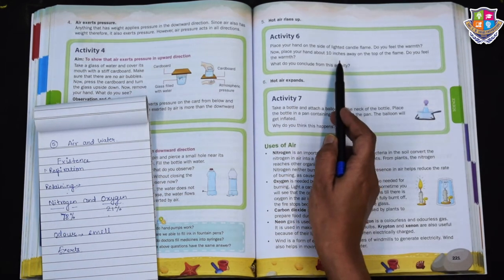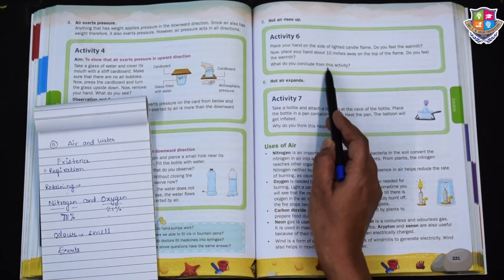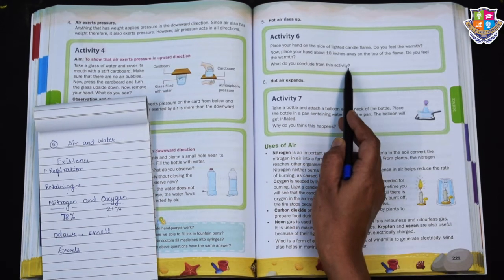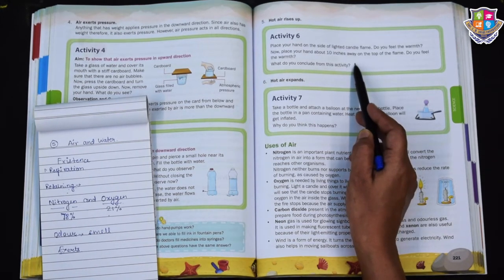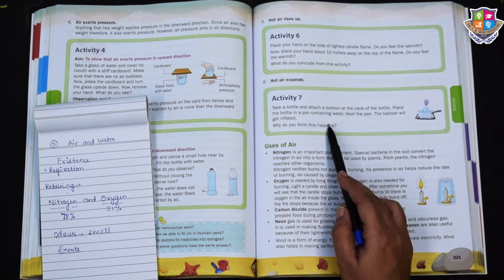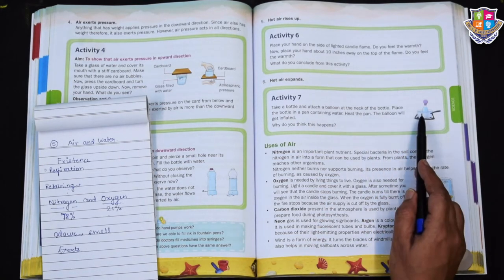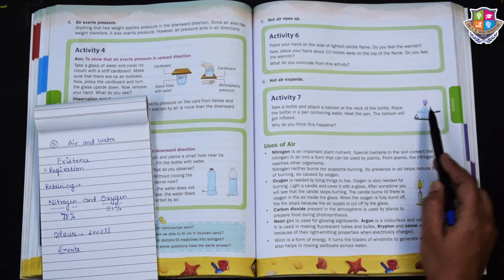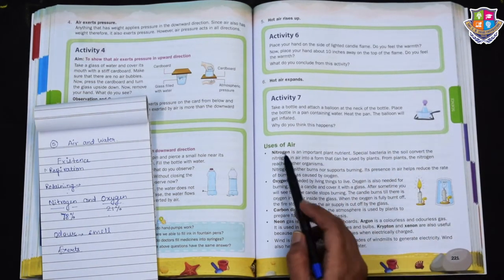Do you feel the warmth? Please don't try it, children. You are too small, okay, to touch all that. What do you conclude from this activity? Okay, so think about it, and you can do this experiment or activity in presence of your parents. Okay, and write it over here what you have observed. Hot air expands. Now it is telling wherever hot air is there, गर्म हवा जो होती है वो फैलती है. Okay, similarly you have to write your explanation over here. Okay, let me know what you have understood.